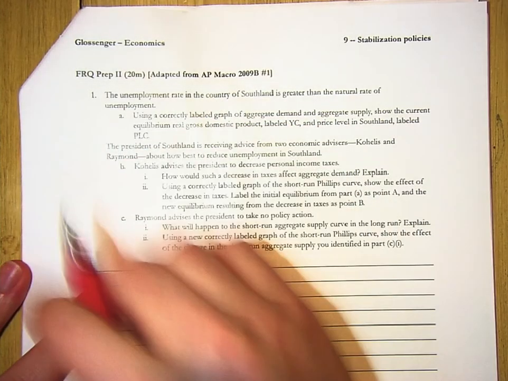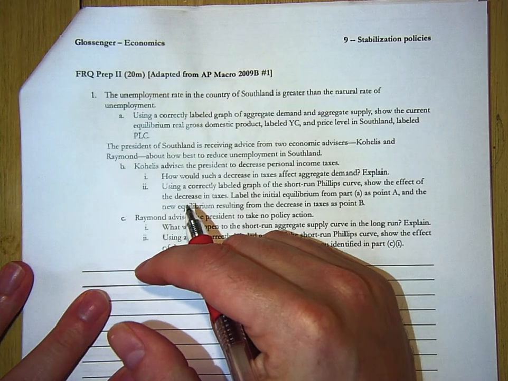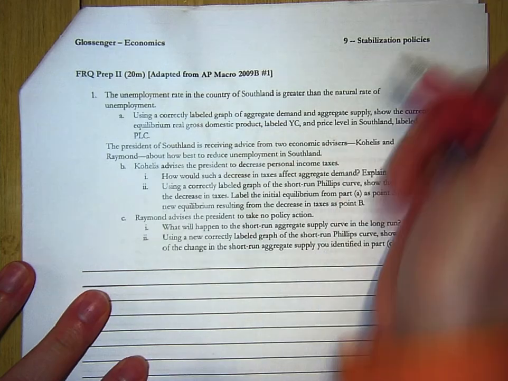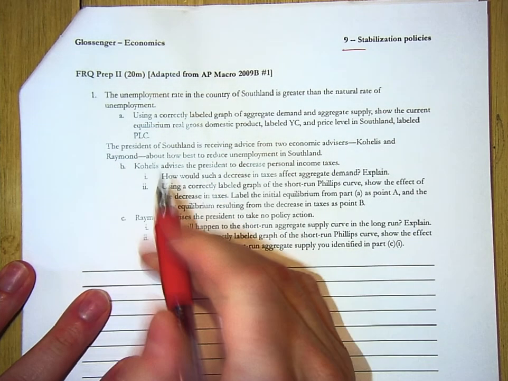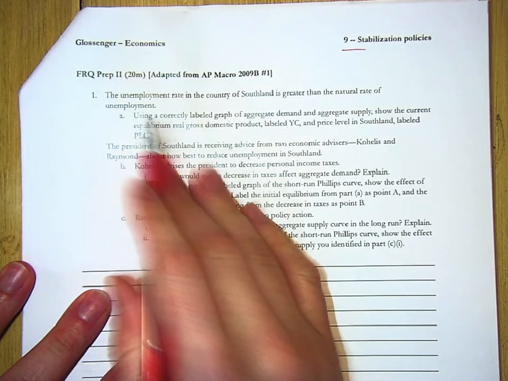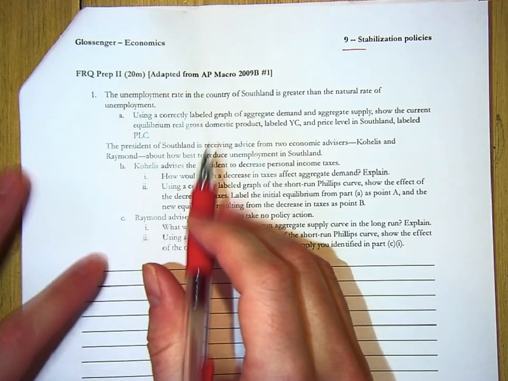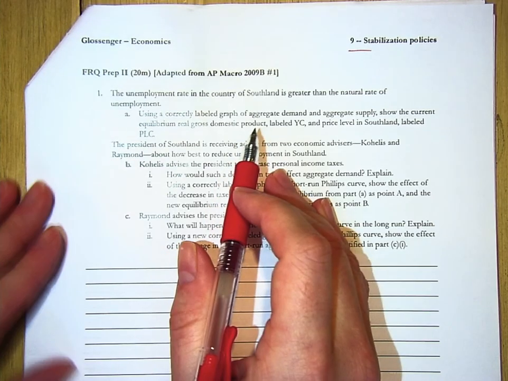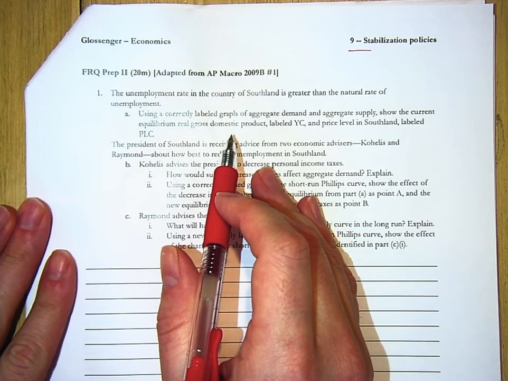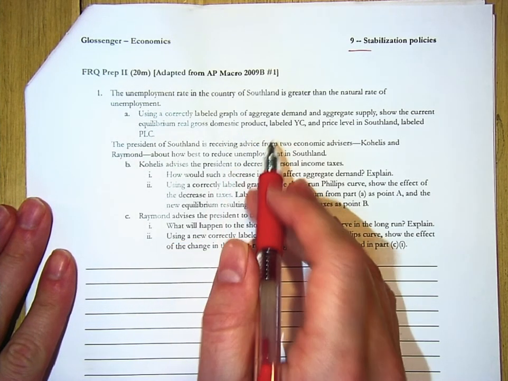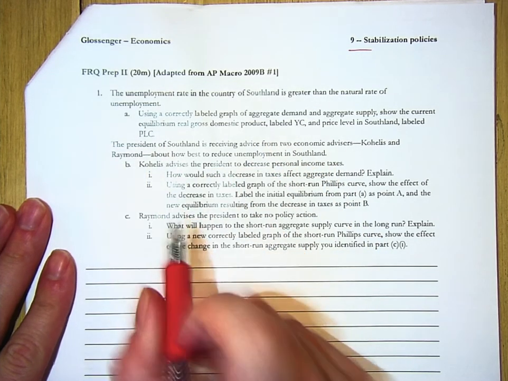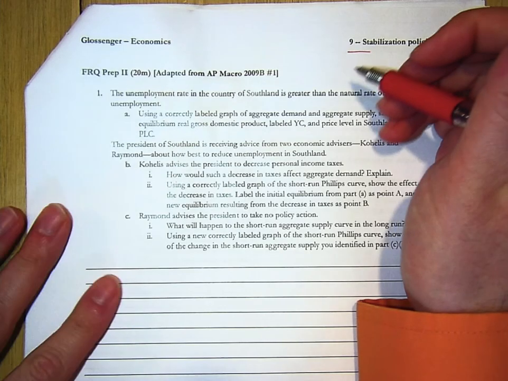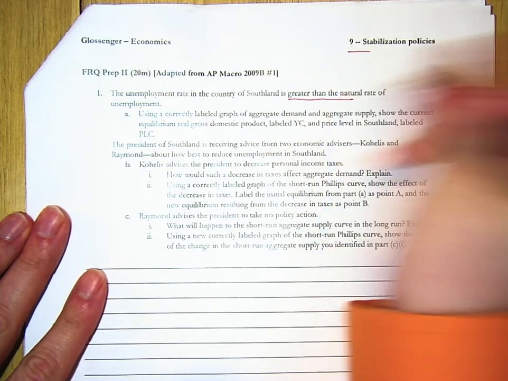In this video, we're going to take a look at the second to last FRQ prep in Unit 9, Stabilization Policies. It starts us off by saying the unemployment rate in Southland is greater than the natural rate of unemployment. And using a correctly labeled graph of AD-AS, show the current equilibrium real GDP, labeled YC, and price level labeled PLC. Before we get too far into this problem, first observe the greater than the natural rate.